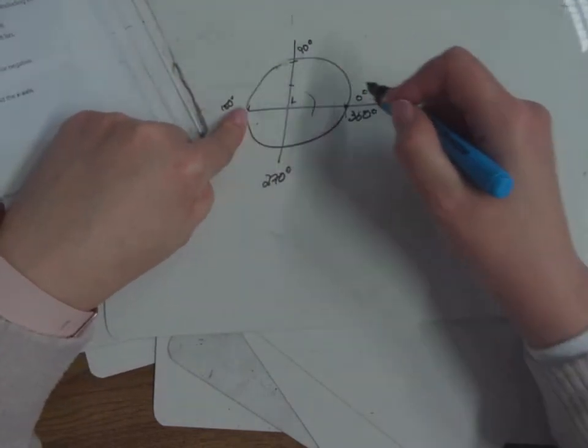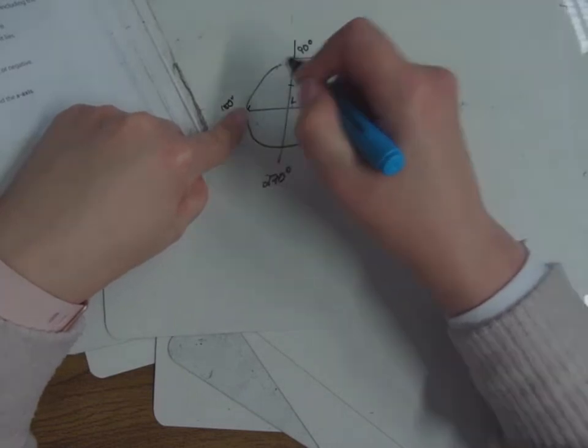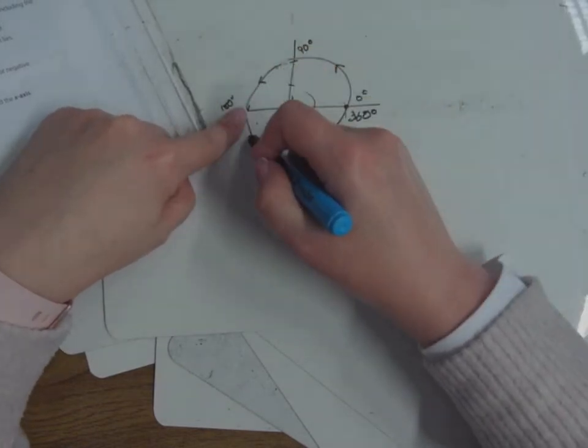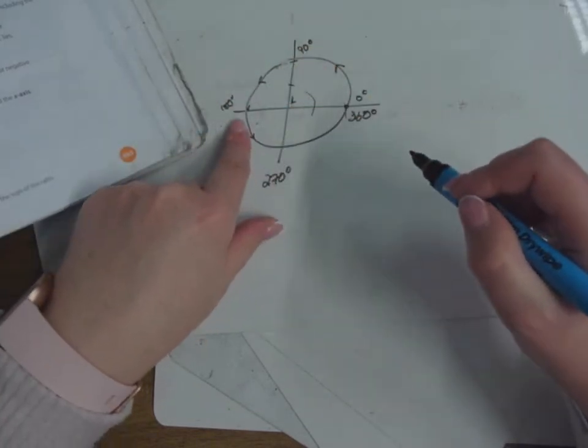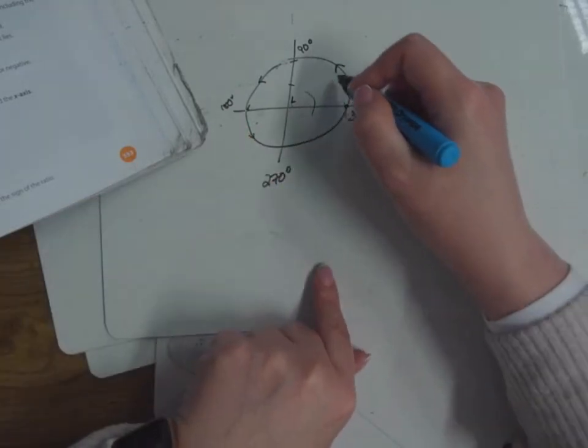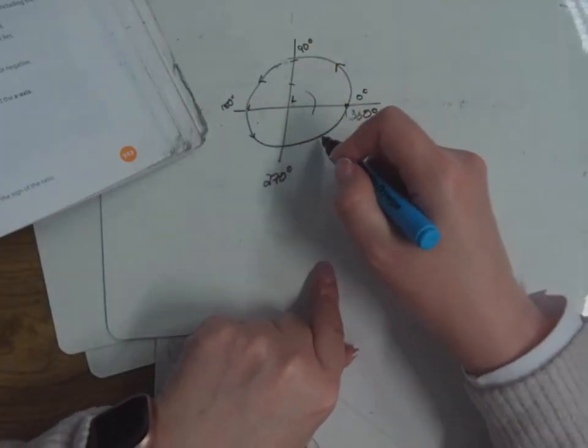So the direction I'm going is anti-clockwise. When I get to here, I've gone 180 degrees. When I keep going around, when I get to here, I'm on 270 degrees. And when I get back to the start.